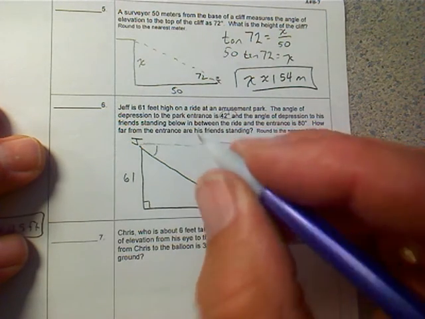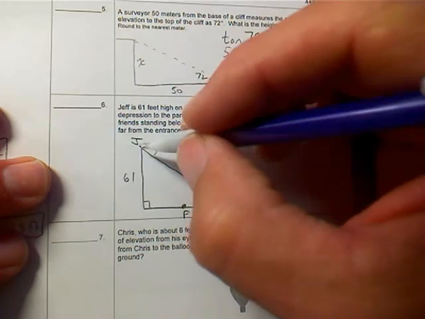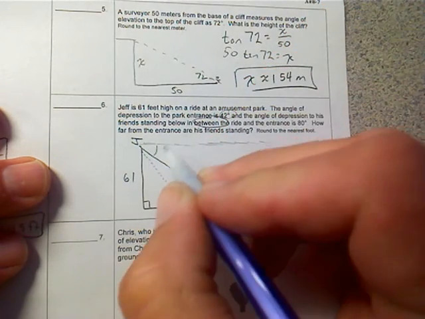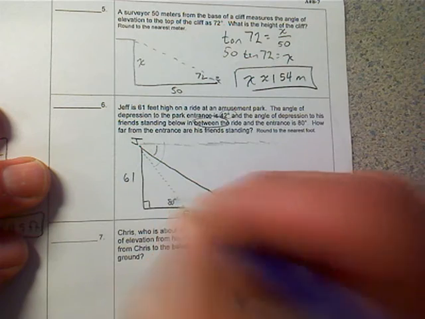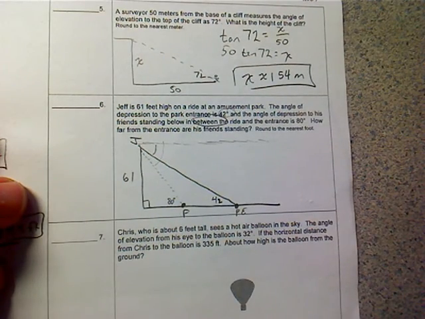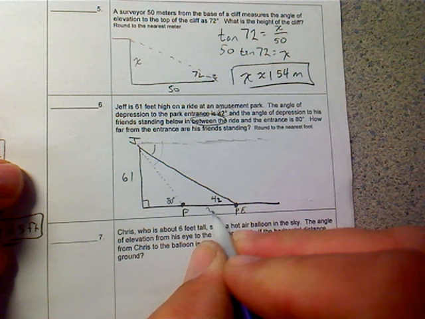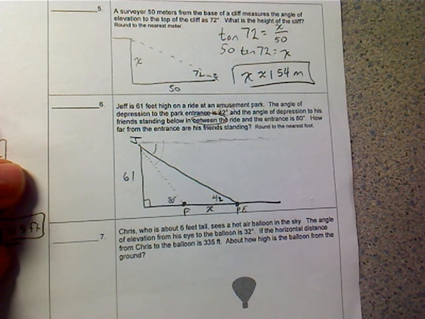Now his friends, we'll call them F, his friends are standing between them. And the angle of depression to those buddies, this big distance is 80 degrees, which is the same as this. So this is 80 degrees right here. And now the question is, how far from the entrance are his friends standing? So what is this little distance right here? This is really the part I'm interested in. How far from the entrance are his friends standing?